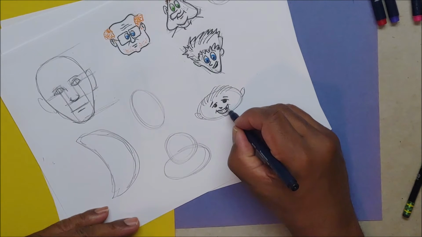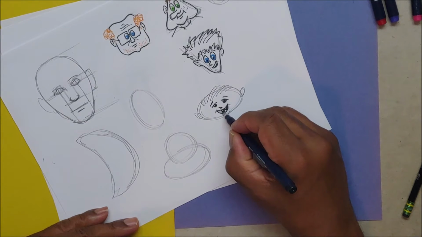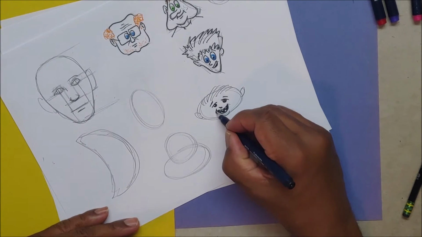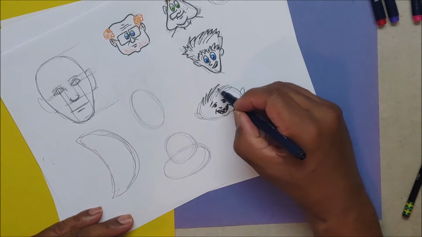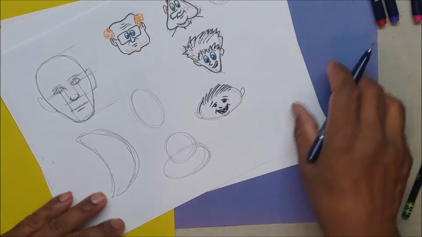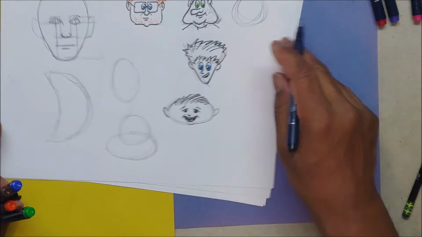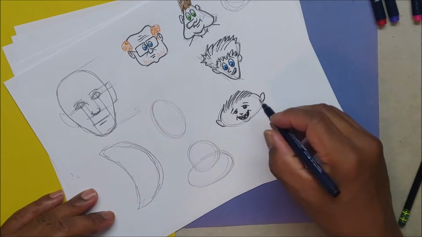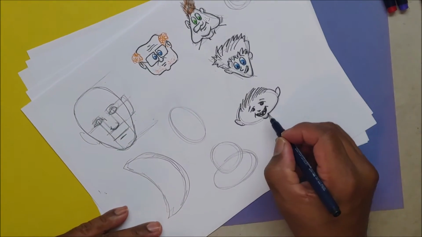And your eyes tell the whole expression, just the way your eyebrows are shaped. So we'll get his hair, and then the rest of his head, and give him that little chin as well.